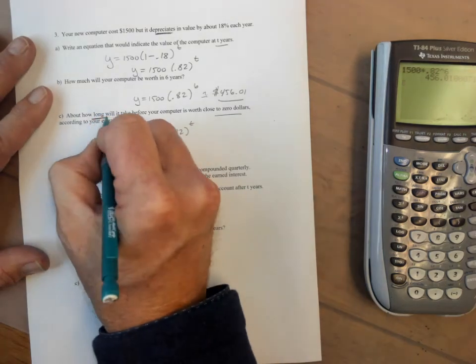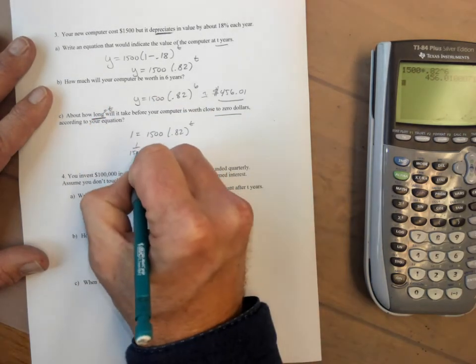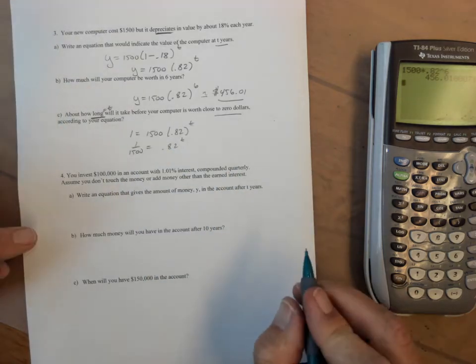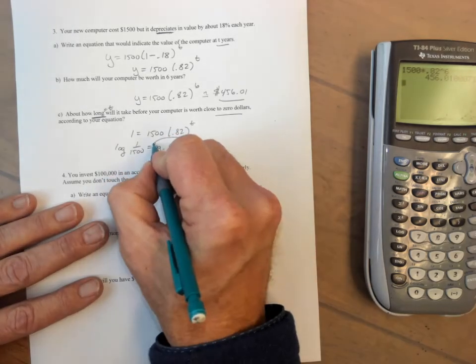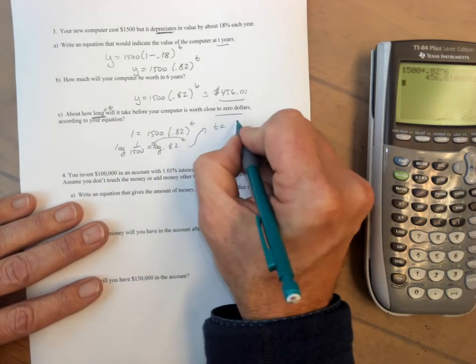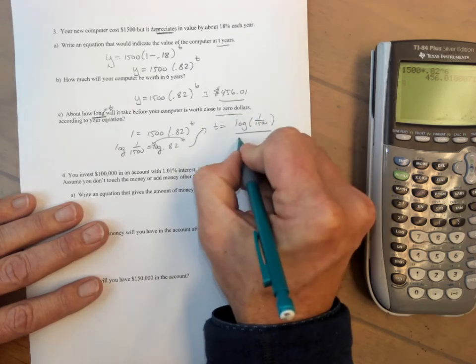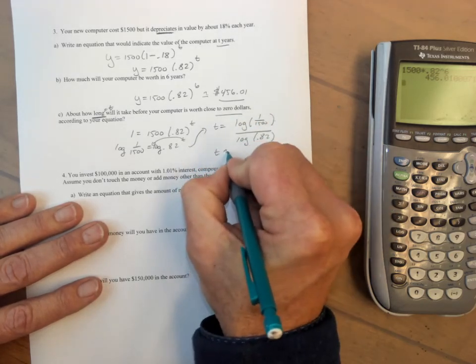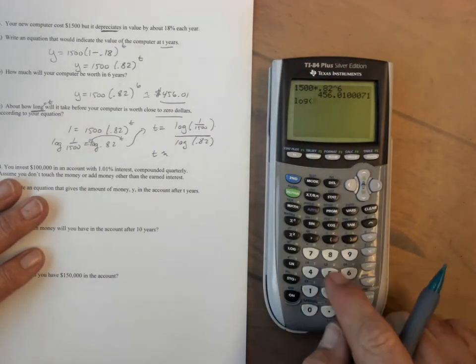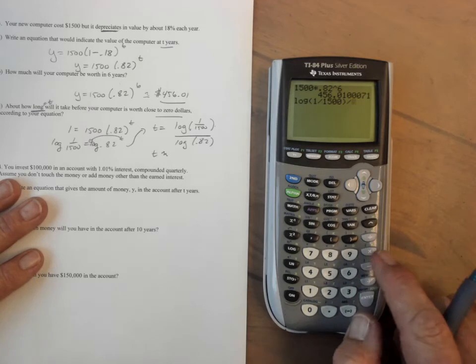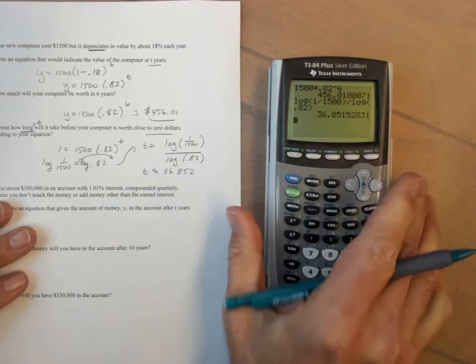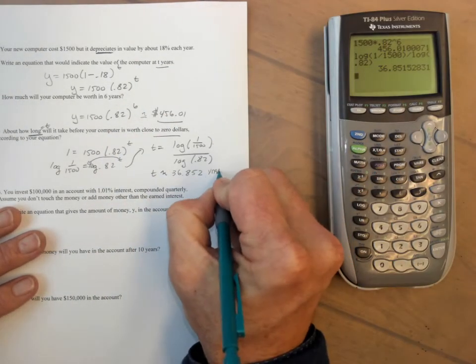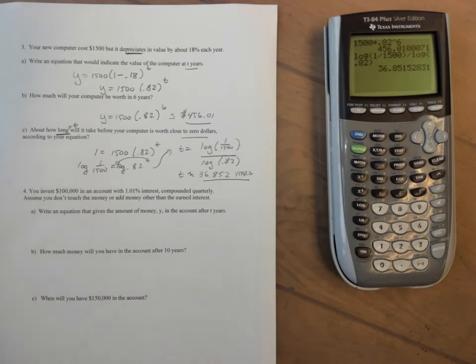So we're solving for time, right? How long means t. So I'm going to divide by 1,500. Now, just to do it a little differently, instead of the natural log, I'm going to do the common log. It doesn't matter; I can do log base e or common log. Apply the power rule. So t will be the log of 1 over 1,500 divided by the log of 0.82. We get t is 36.85. I'll round to 2 decimal places. Looking at my units, we're in years. So it'll take a little over 36 years to get to $1, and you would justify that as being pretty close to 0.